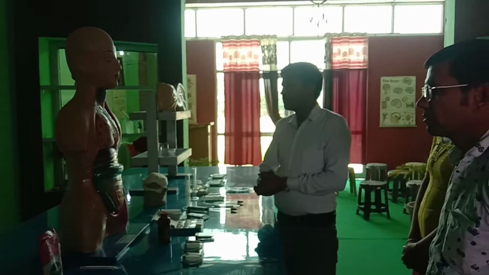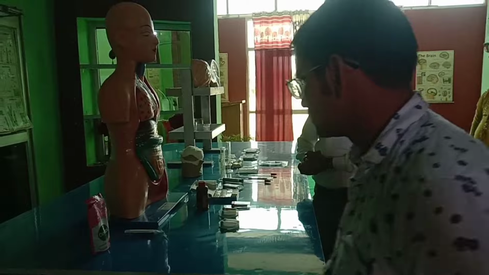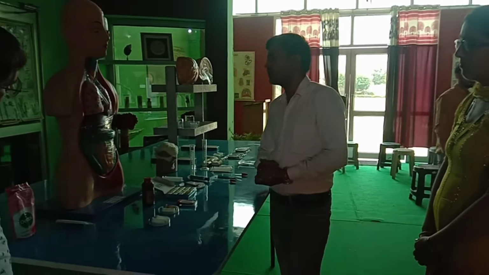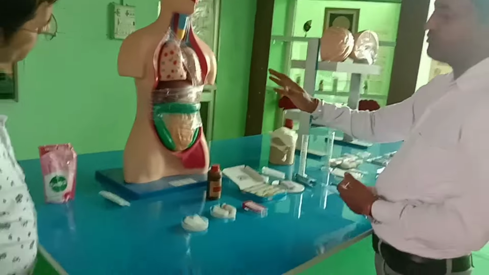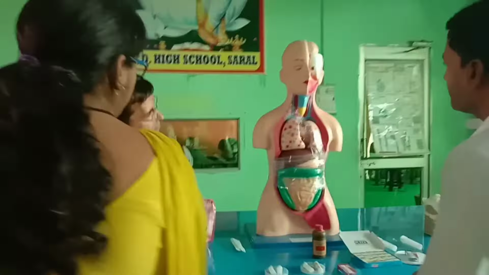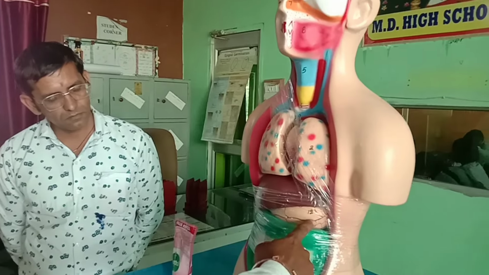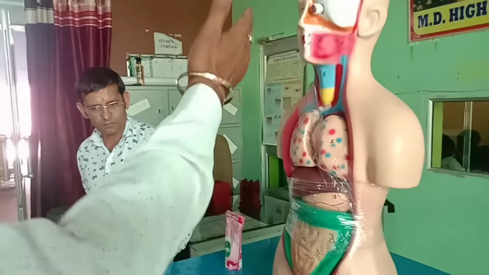This is the wonderful model for the students to observe different parts of human body, like heart, left lung, right lung, kidney. There are different types of model in one system. This is the heart, and these are the lungs, and this is the liver, pancreas, small intestine, large intestine, and different types of model that you see in this model.